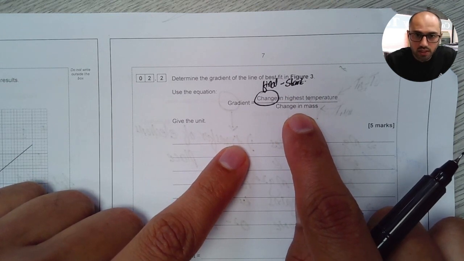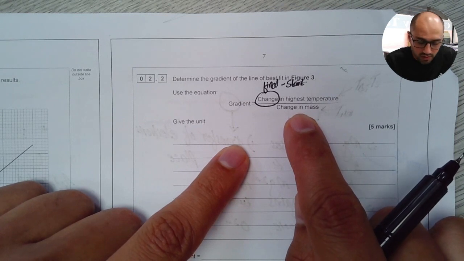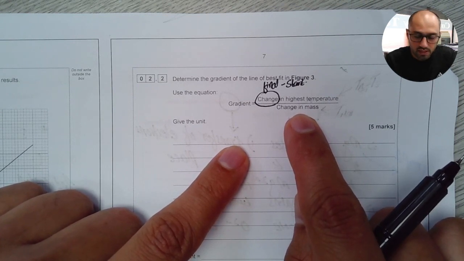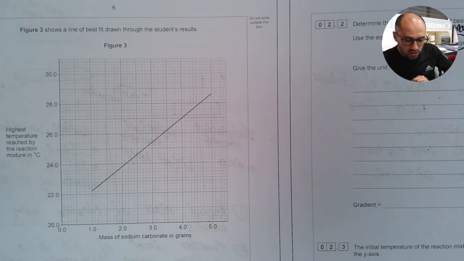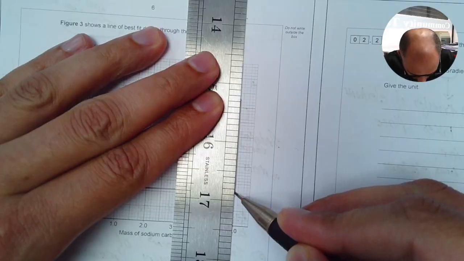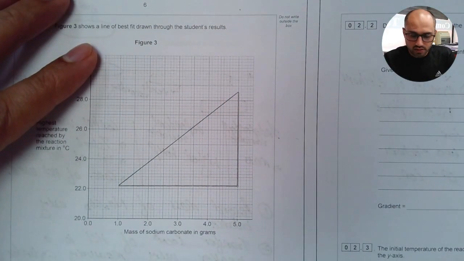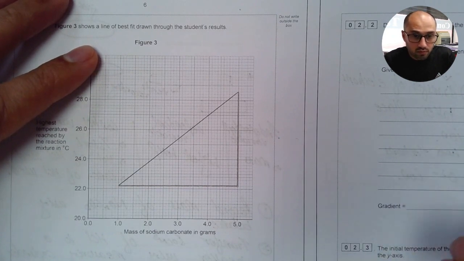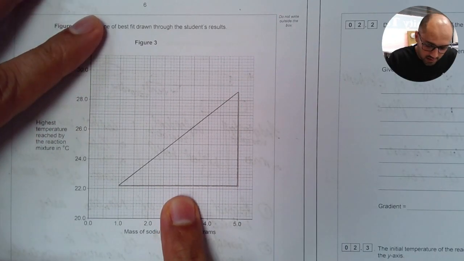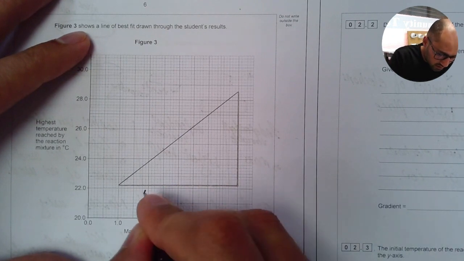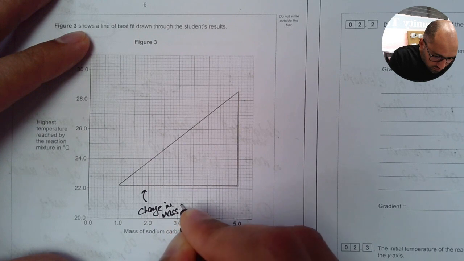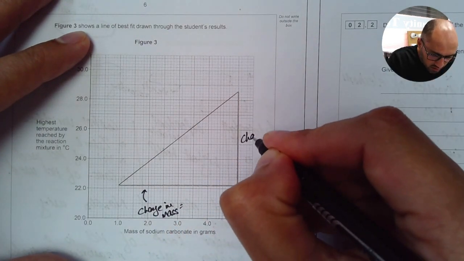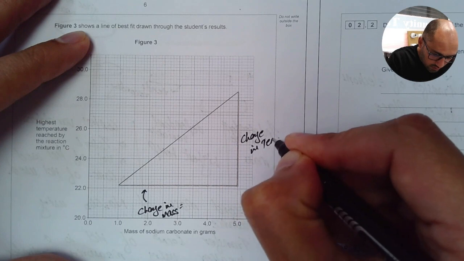We will do the same thing for the change in mass. We'll work out the maximum value of the mass and the minimum value of the mass. And for this, you have to use the figure 3. So what I'll do is, in this case, I'll change this line into a triangle. I've converted this straight line into a triangle. And now from this triangle, the base will be my change in mass, and the height will be my change in temperature.